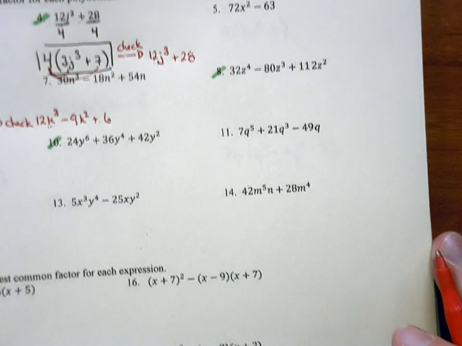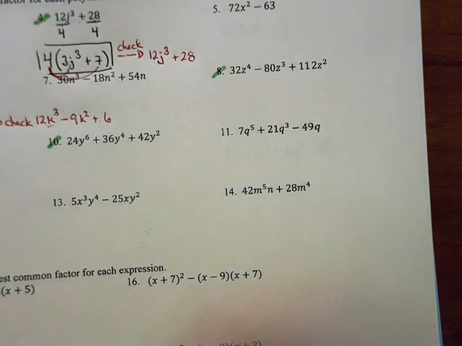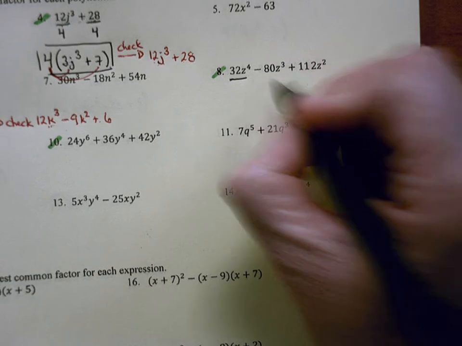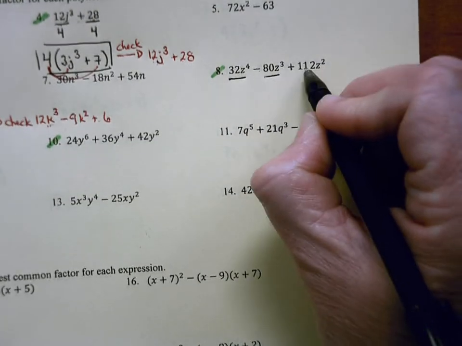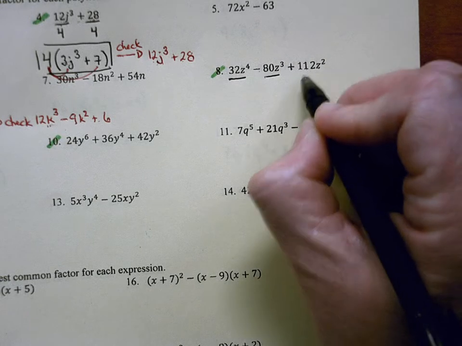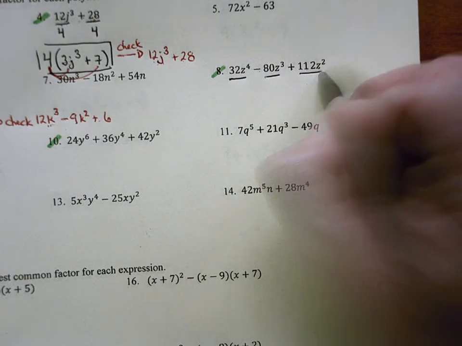Number 8. Okay, so I have 32z to the fourth. That's my first term. Minus 80z to the third. That's my second term. Plus 112z to the second. So that is my third term right there.